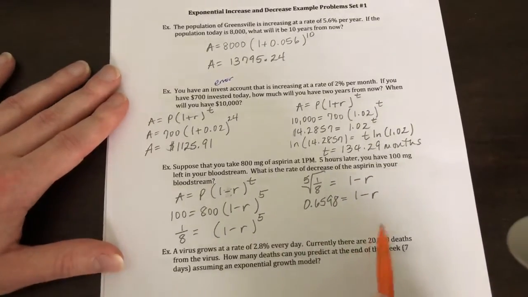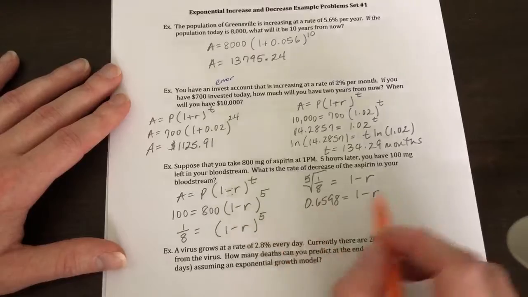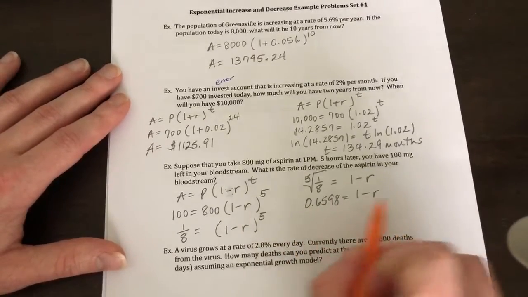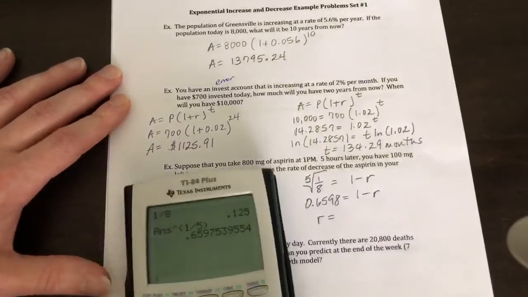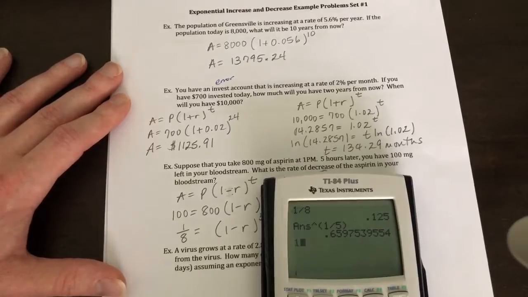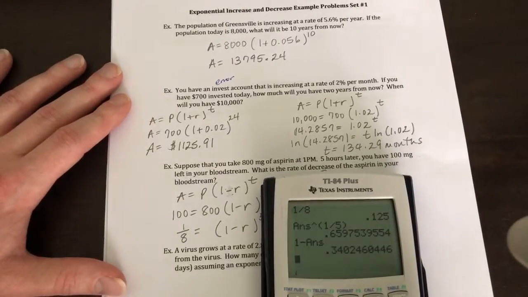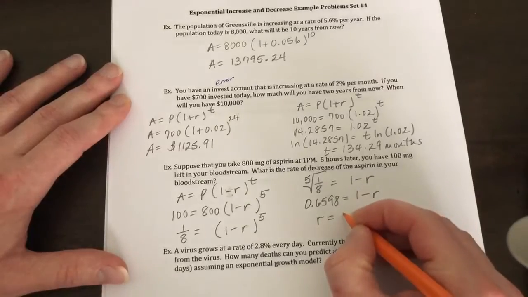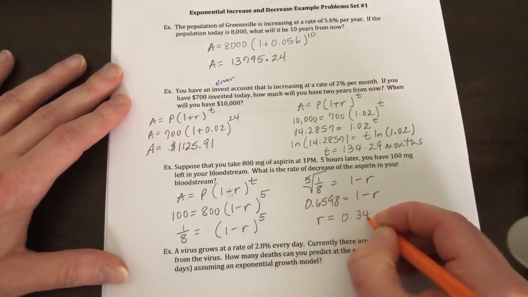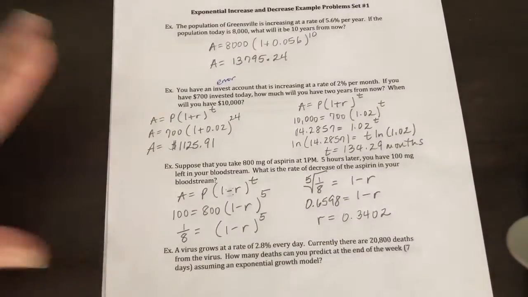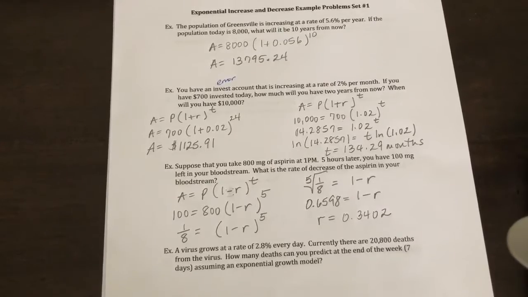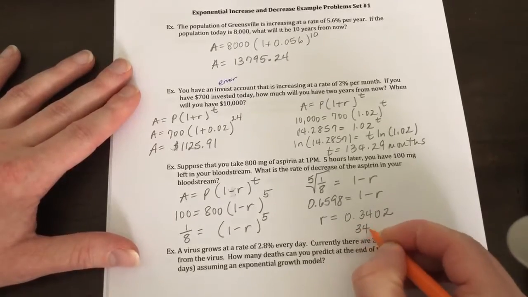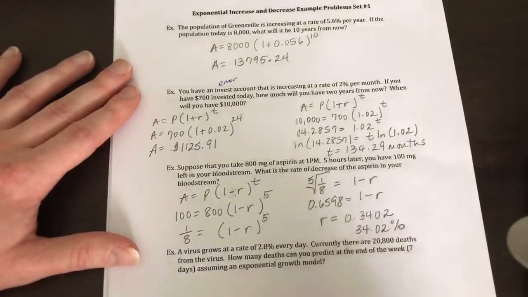Okay, now solving this equation right here, we're going to add our r to this side and subtract the 0.6598 to the other side. So r comes out to be 1 minus 0.6598, and you get 0.3402. Okay, so what this means is you're decreasing the amount of aspirin in your system every hour by 34.02%. Okay, so you can write it as a percentage, or you can leave it as a decimal.